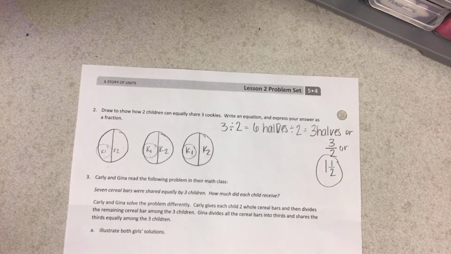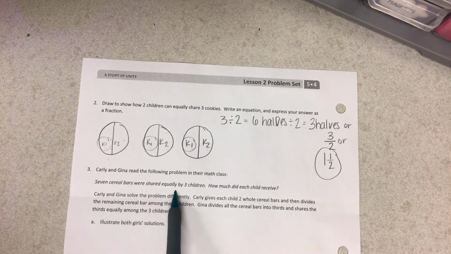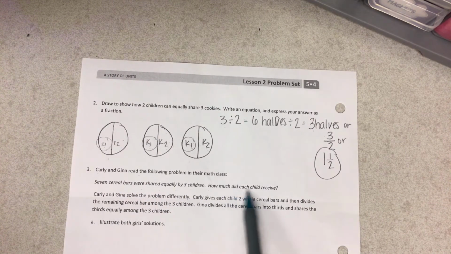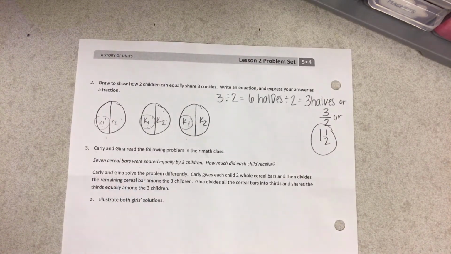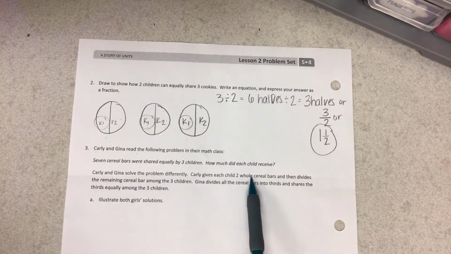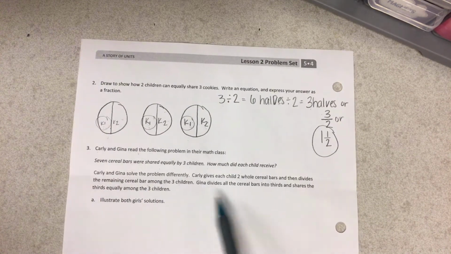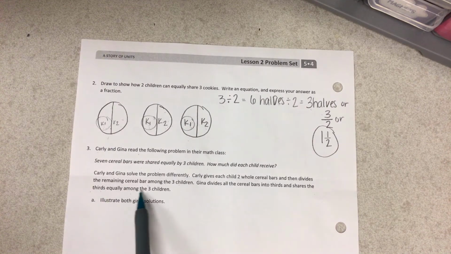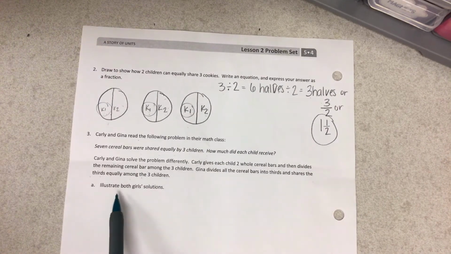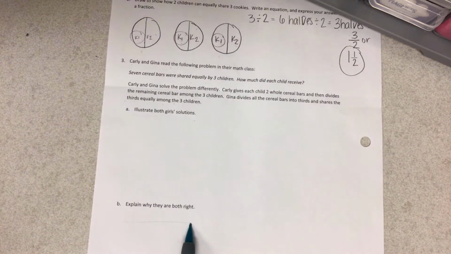Carly and Gina read the following problem in their math class. 7 cereal bars were shared equally by 3 children. How much did each child receive? Carly and Gina solve the problem differently. Carly gives each child 2 whole cereal bars and then divides the remaining cereal bar among 3 children. Gina divides all the cereal bars into thirds and then shares the thirds equally among the children. So it says to illustrate both girls' solutions, and then to explain why both are right.